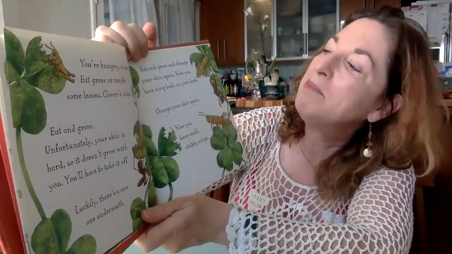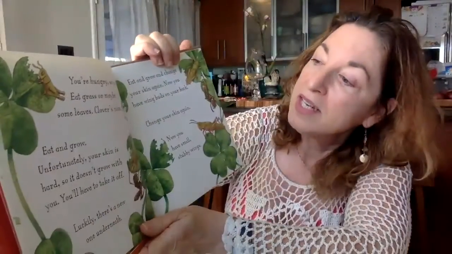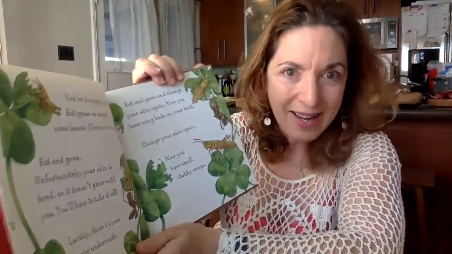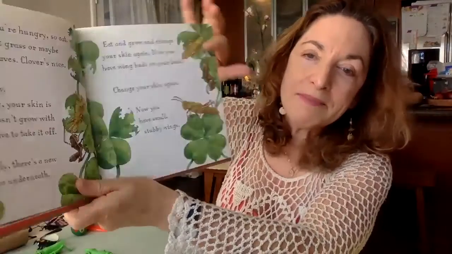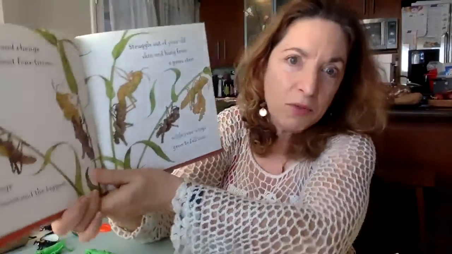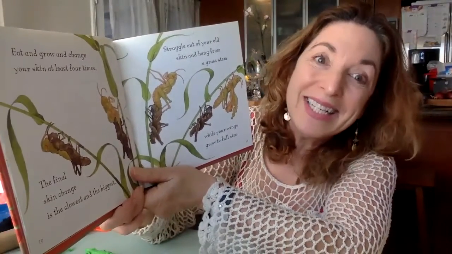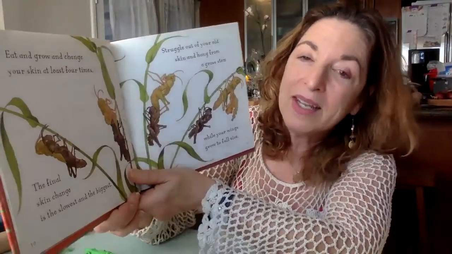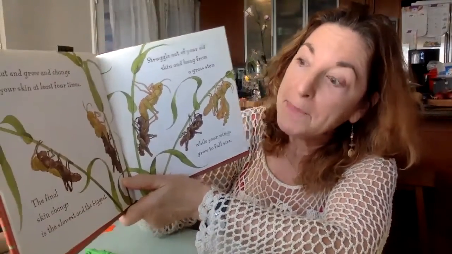Now you have wing buds on your back. Wow. Change your skin again. Now you have small, stubby wings. Remember, all insects have wings. Aphids must not be insects because they don't have wings. Eat and grow and change your skin at least 4 times. The final skin change is the slowest and the biggest.